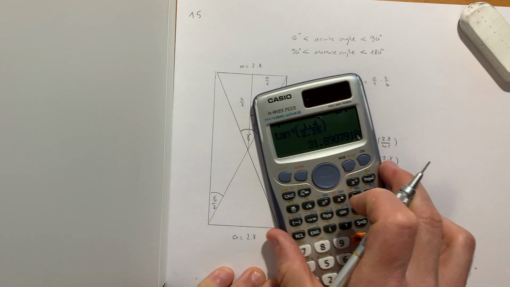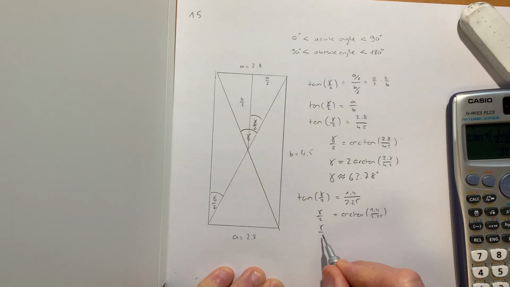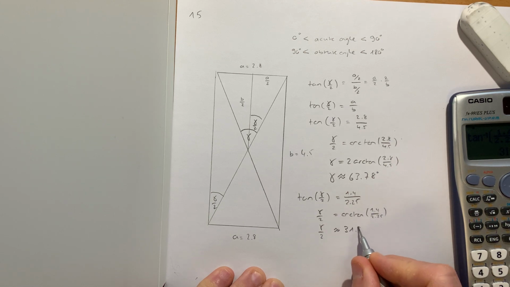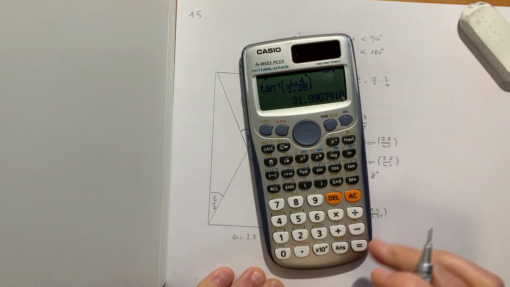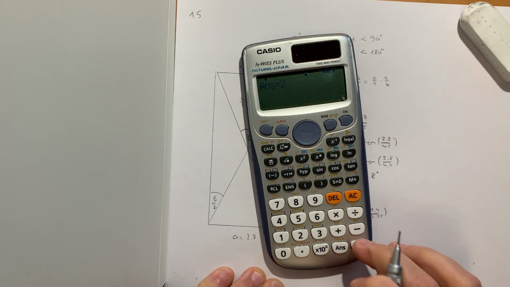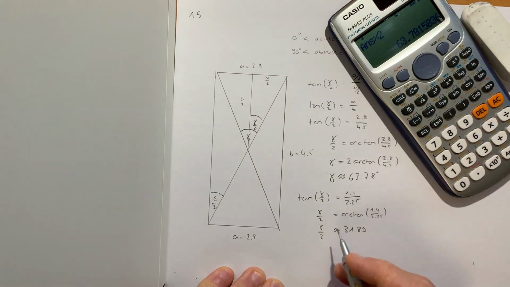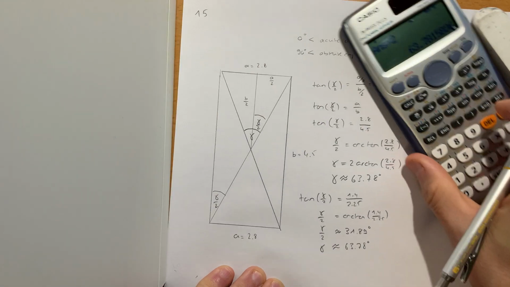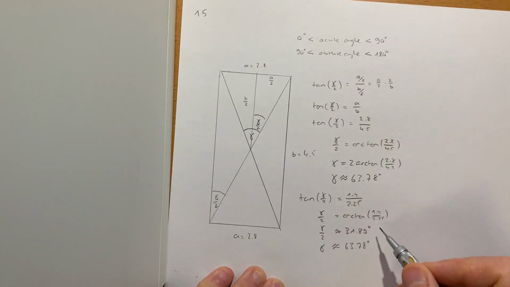Here we go. So gamma halves is approximately equal to 31.89. Then you multiply that by 2, and you get gamma is approximately equal to 63.78 degrees.